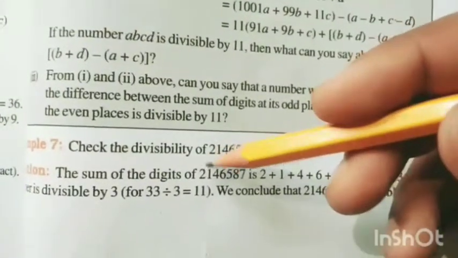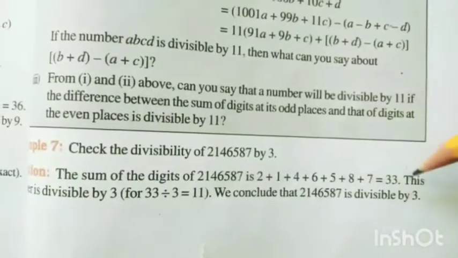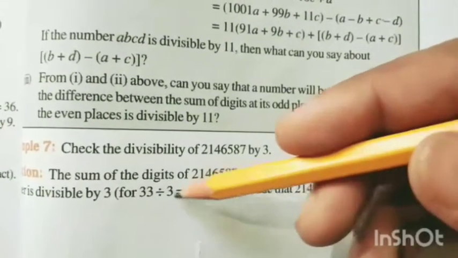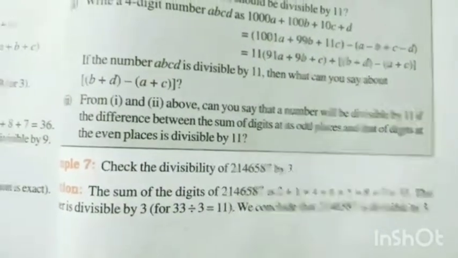And here example number 8 gives the divisibility by 3. In the case of 3 also, all the digits are added, and it is coming 33. Then check whether this 33 is divisible by 3 or not. It is divisible by 3, that means this number is also divisible by 3. In this way divisibility by 3 can be checked.